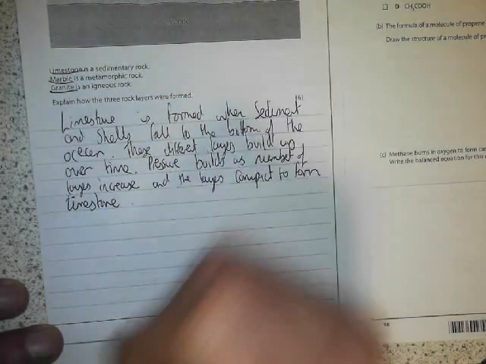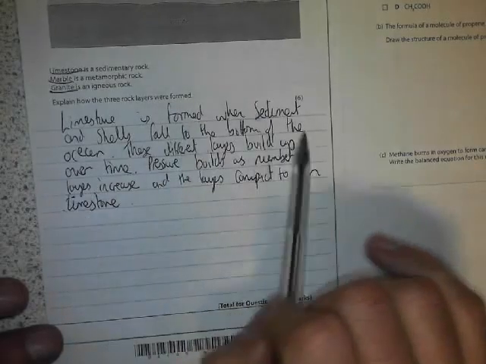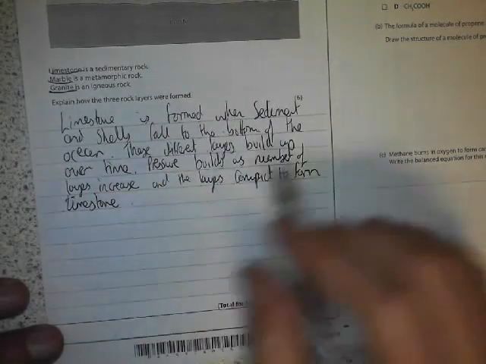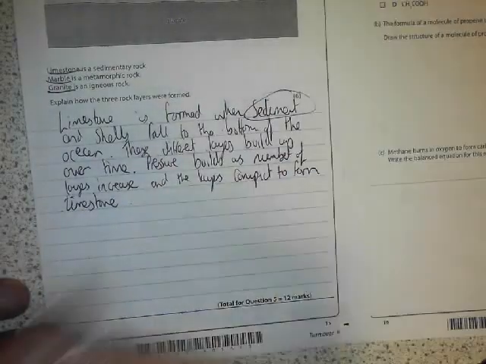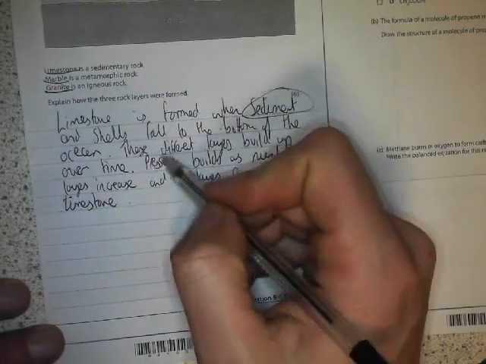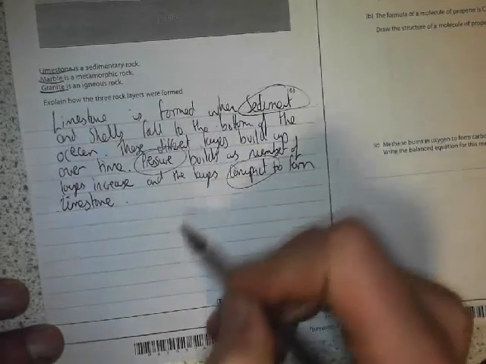Use the example they gave us. Paragraph number 1, nailed it. If you're looking at keywords, sediment, any words that you'd find outside a classroom. Pressure, compact.